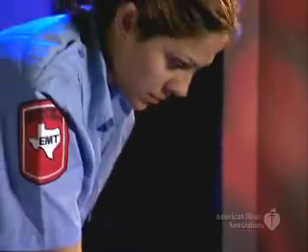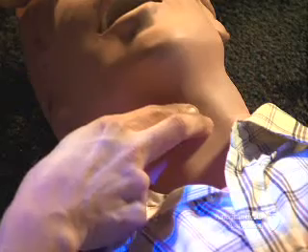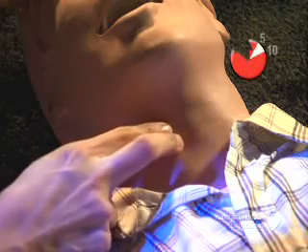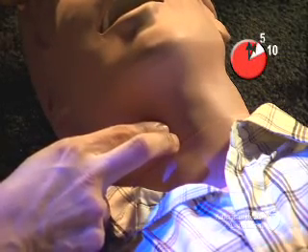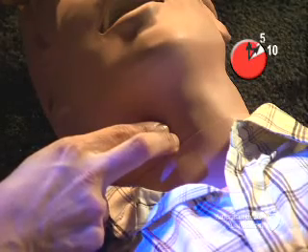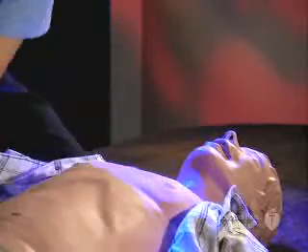Then, check the victim's pulse. Maintain a head tilt with one hand and locate the trachea, using 2 or 3 fingers of the other hand. Slide these fingers into the groove between the trachea and the muscles at the side of the neck, where the carotid pulse can be felt. Make sure you check for a pulse on the side closest to you.